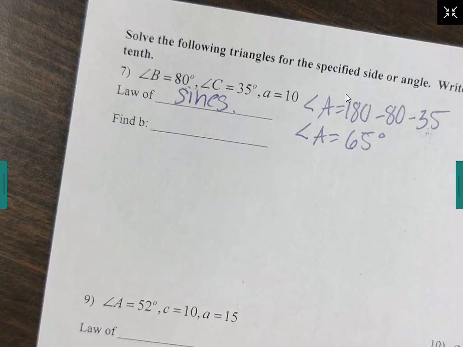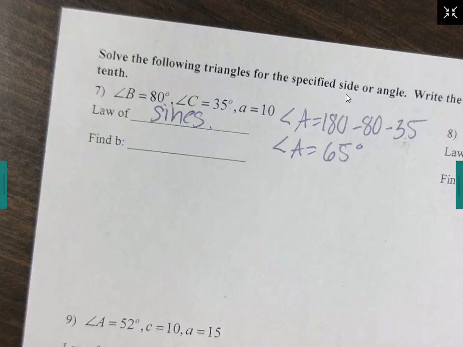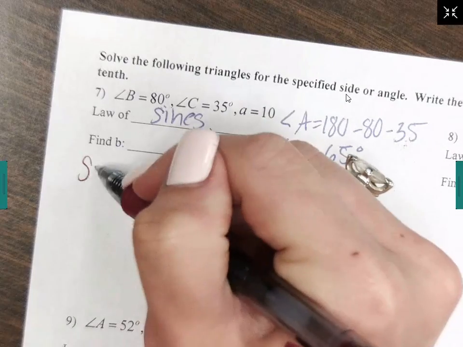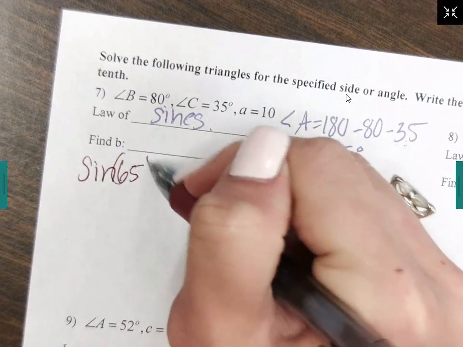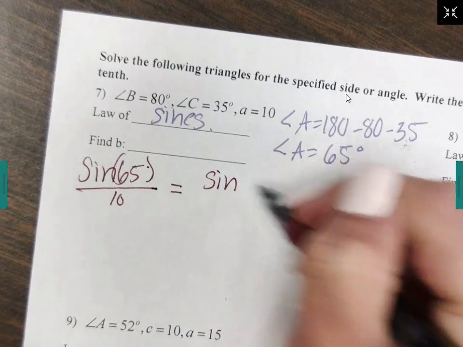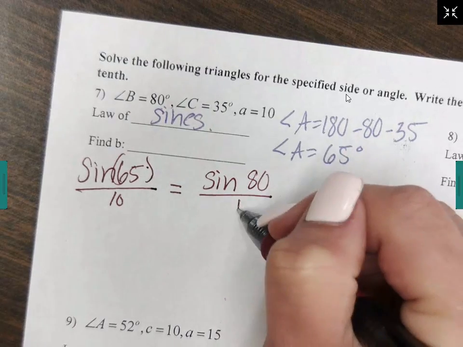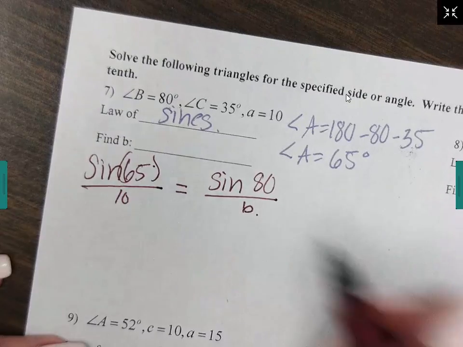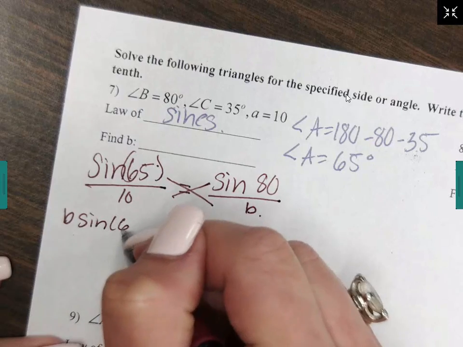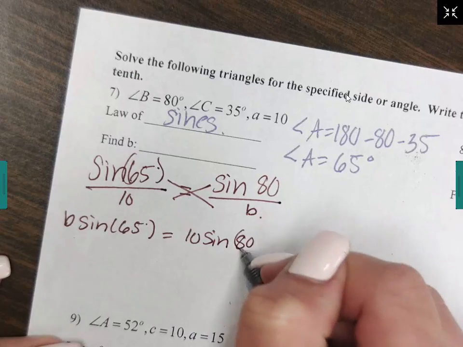So how could I set this up, Allie, using law of sines here? Sine of 65 over B equals sine of 80 over 10. Very good. So now we would just cross multiply. And that gives us B sine of 65 degrees is equal to 10 sine of 80 degrees.